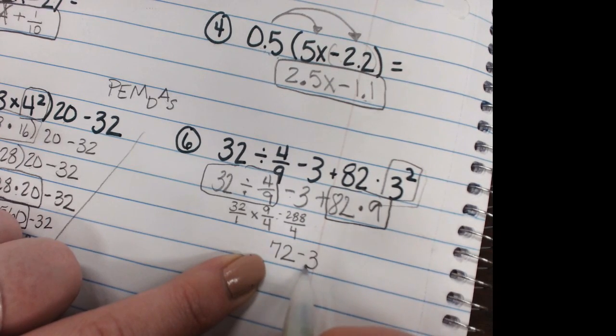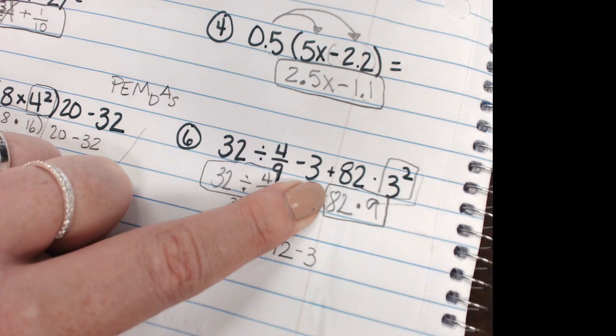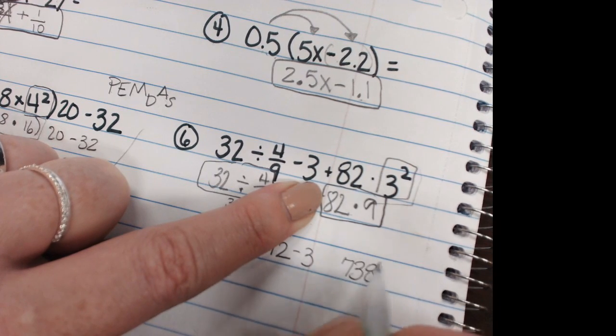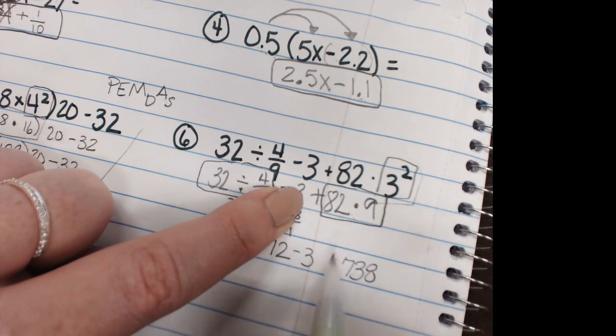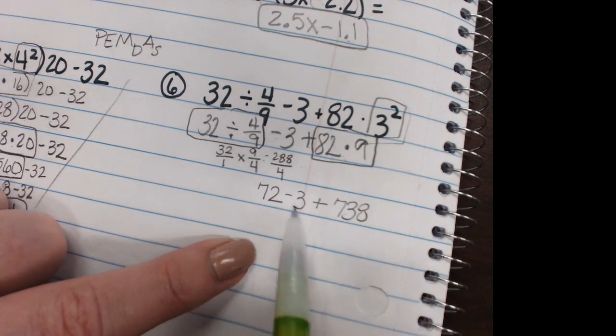I've got minus 3, and now here I need to do 82 times 9. I'm using my calculator, and I'm going to get 738. That's what this is, but this was a plus here. Make sure you put that in. So here's my simplified problem.